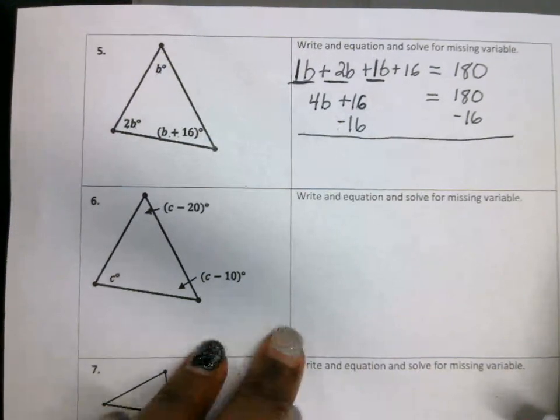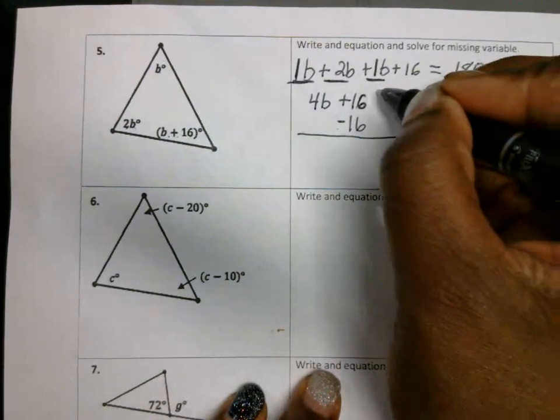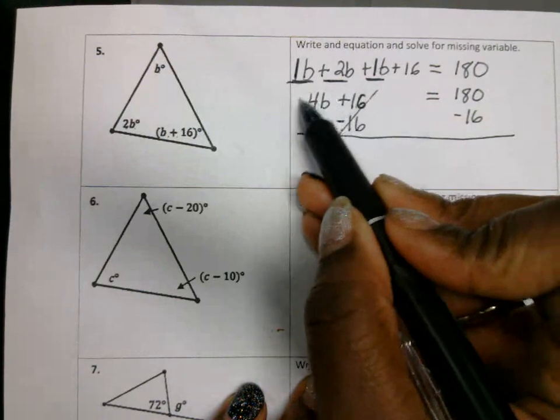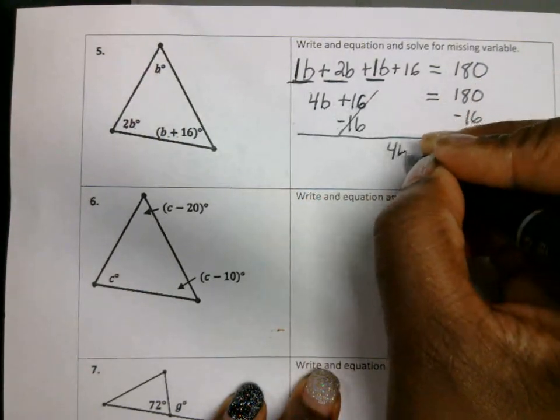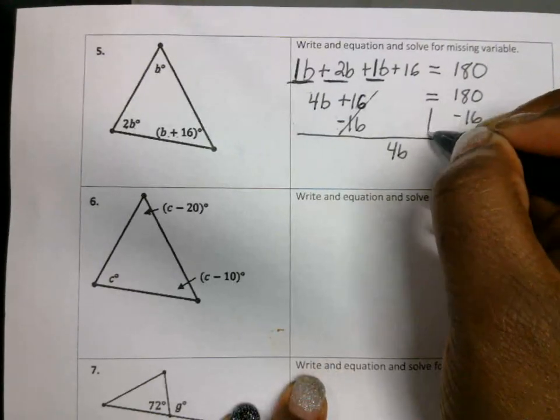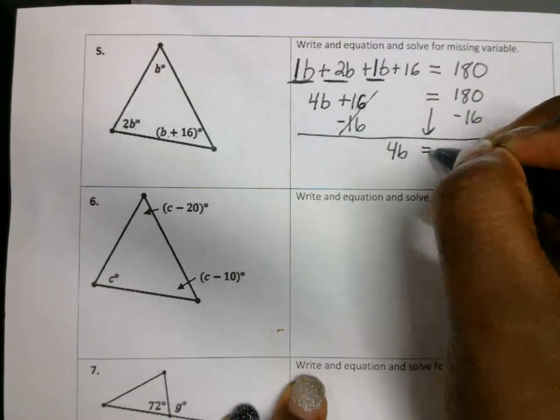What's 16 minus 16? 0. So we're left with what over here? 4B. Bring down the 4B. What else do we bring down? The 164. The equal sign.